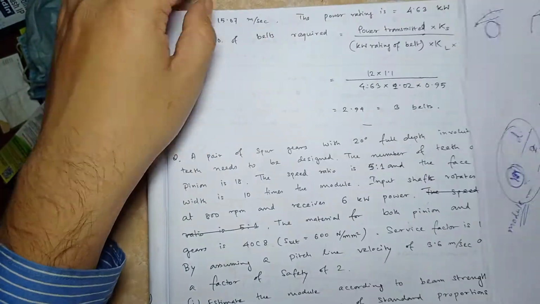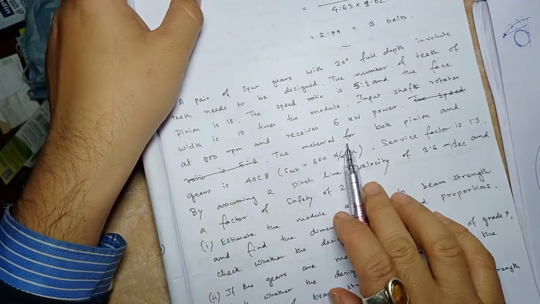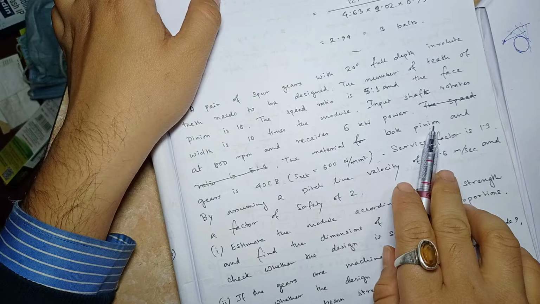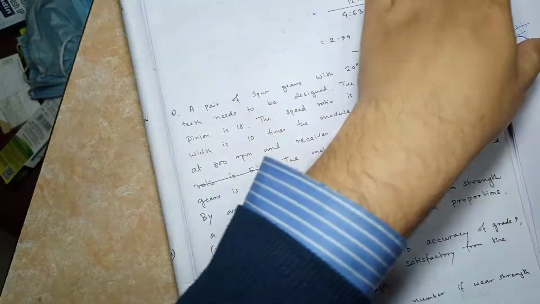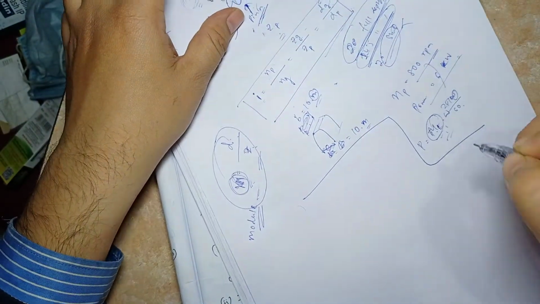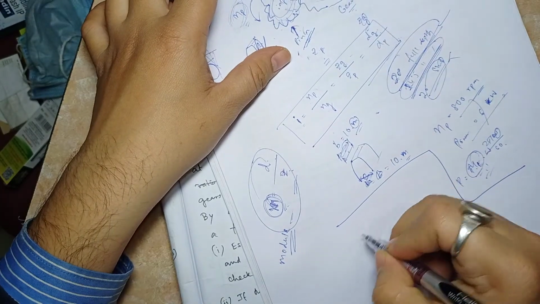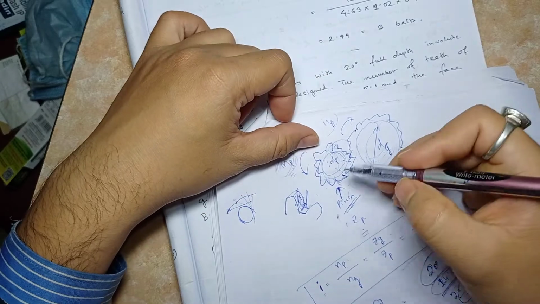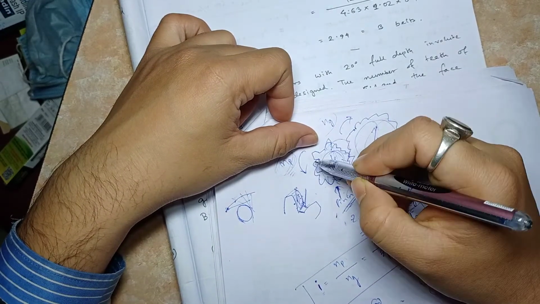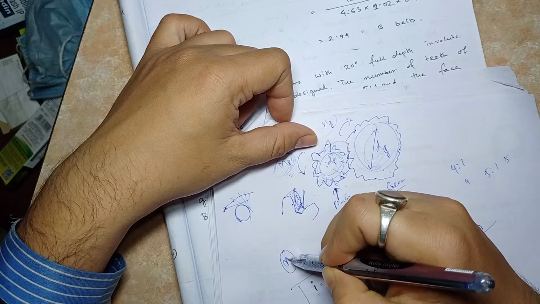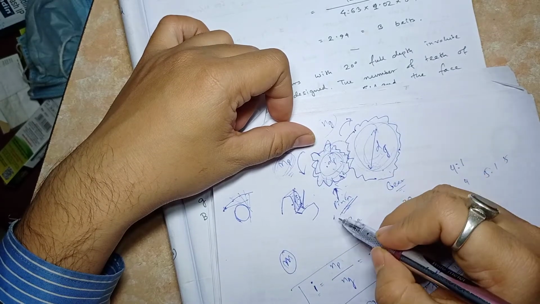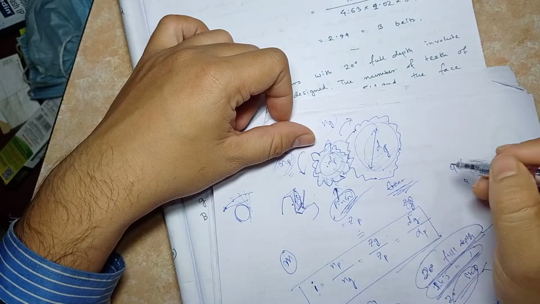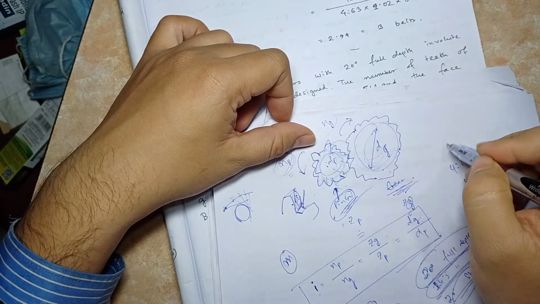Now you see, the material of both pinion and gear is the same. This information is important. When you design a pair of gears, you first have to decide the module, and for that you have to decide which one you are going to design first, pinion or gear, and based on that design you decide the other one.